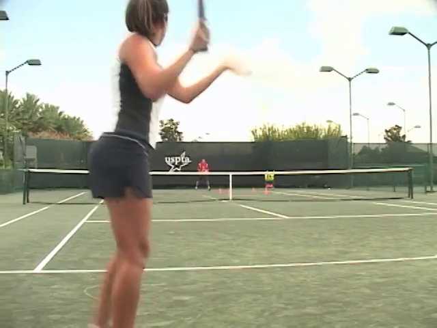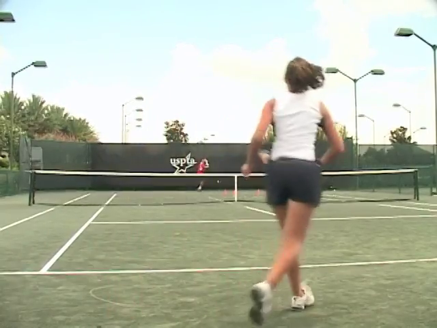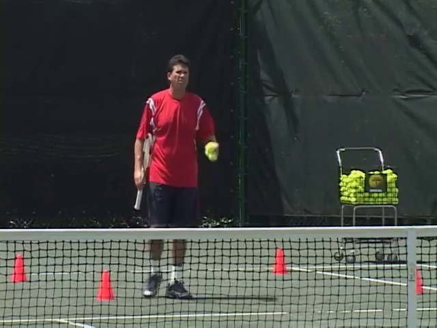Man, that would be a tough ball, right? Very close to the baseline, good arc on that ball. I mean, that thing bounced three-quarters of the way up the fence. That's going to give your opponent a lot of trouble.